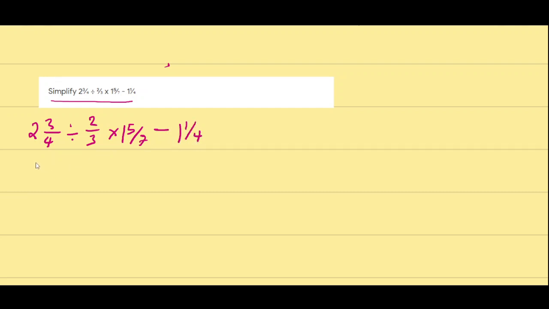So here now we have to convert this. Whenever I work with fractions like this, always convert them to simple fractions. 4 times 2 is 8, 8 plus 3 is 11. So we have 11 divided by 4. Let me put this as a division. Okay, 11/4 divided by 2/3. Then we're multiplying by this, 7 times 1, 7 plus 5, this is 12/7. Subtracting 5/4, of course.